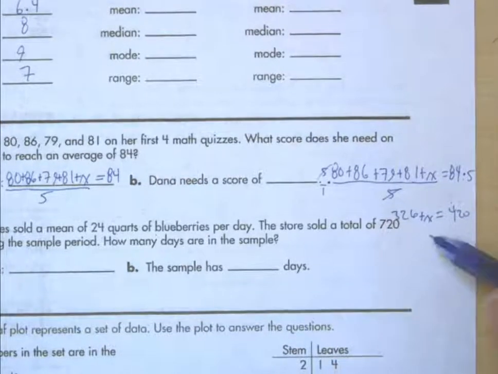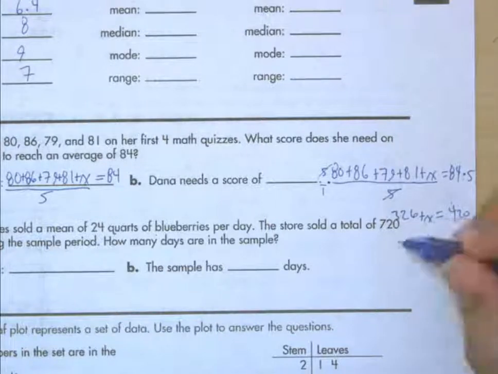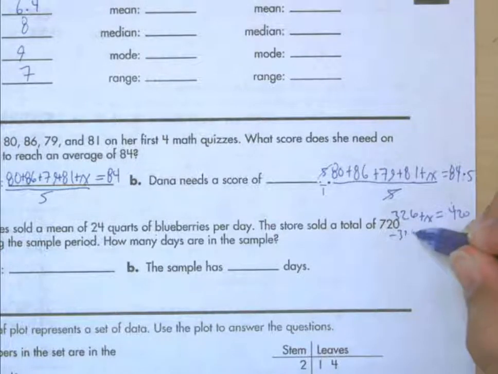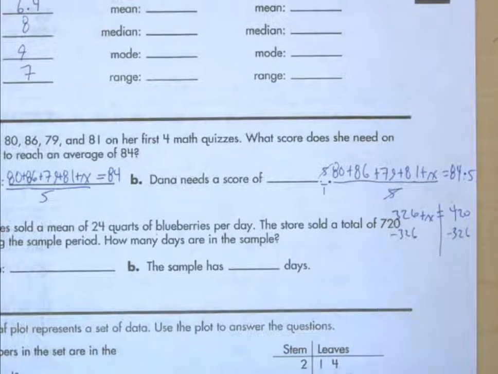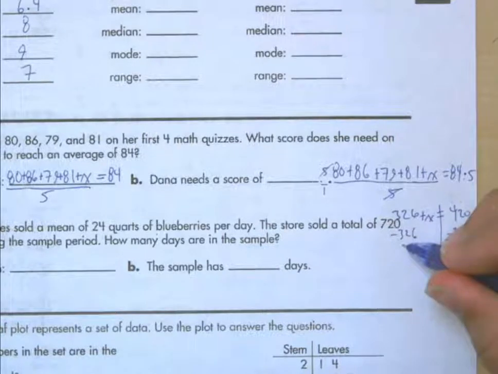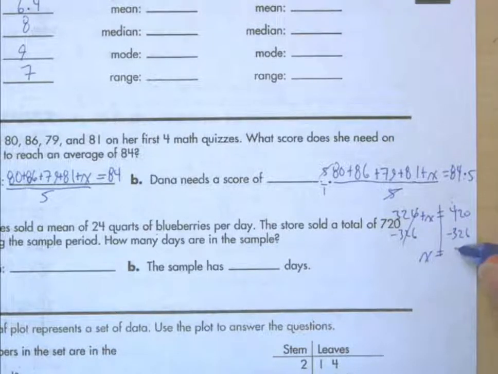Real easy. Positive 326, I need to undo that, so it's a negative 326. So subtract 326 from both sides. So 420 minus 326 is going to give me 94, so X equals 94.